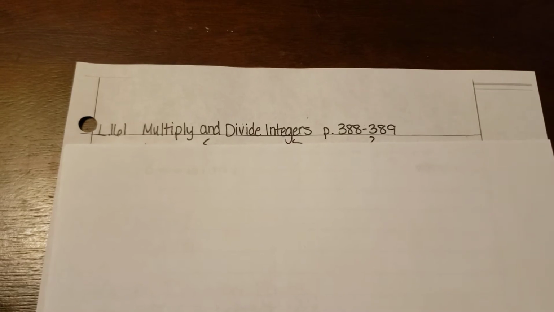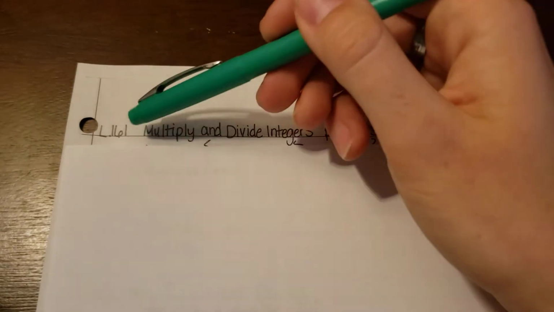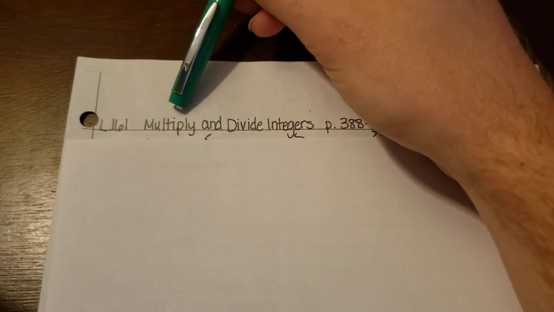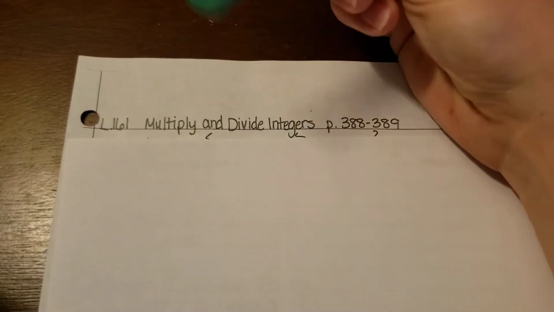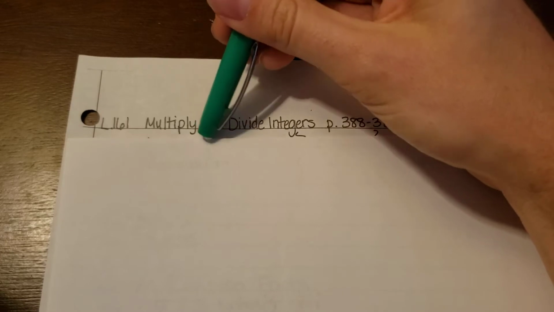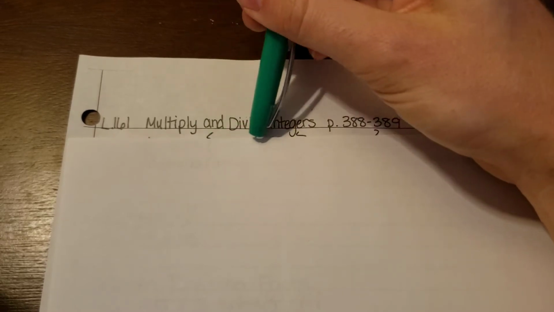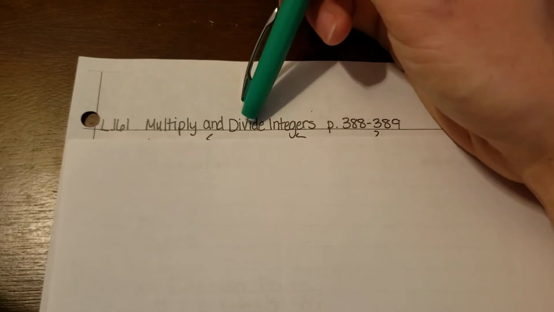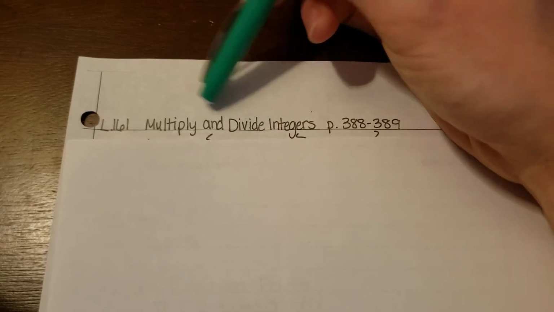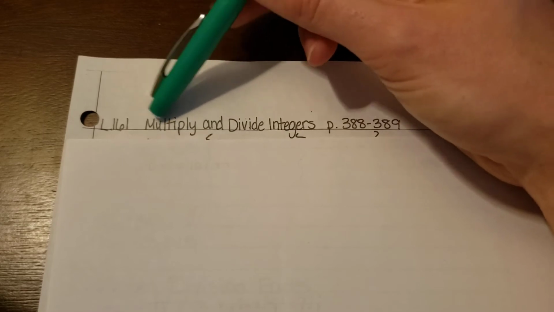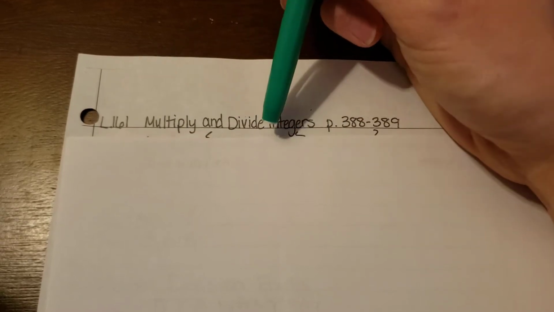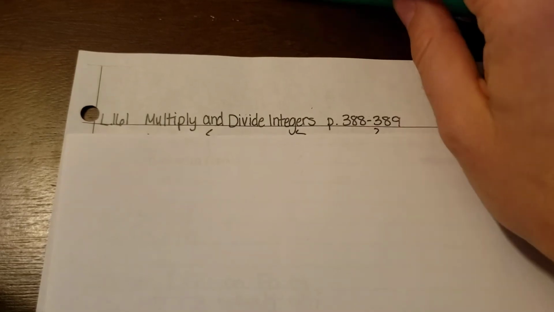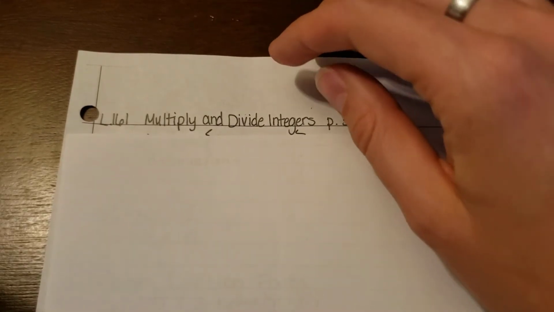Happy Monday. We are here with lesson 161, and today we're going to continue multiplying our integers, positive and negative numbers, but we're going to include division in this process. We know that multiplying and dividing are inverse operations. If you want to undo multiplication, you divide. They're kind of backwards from each other, and so we're going to see how that works.